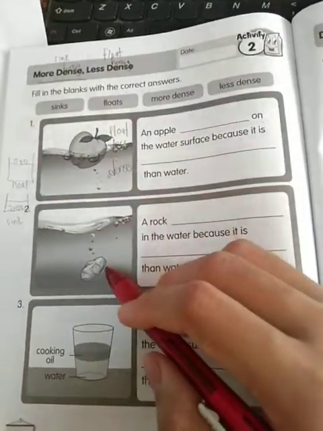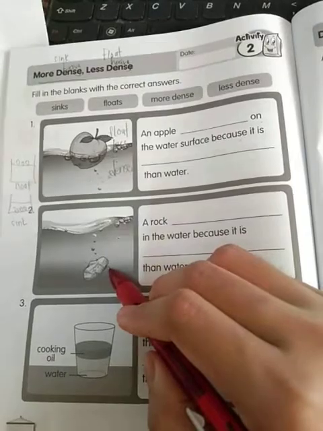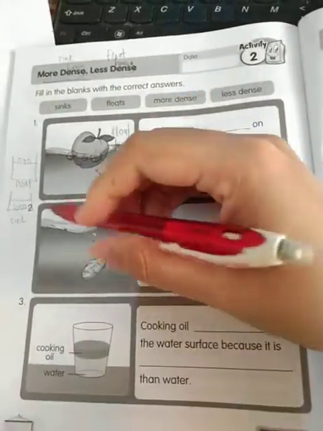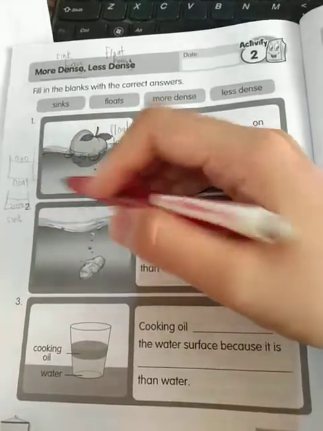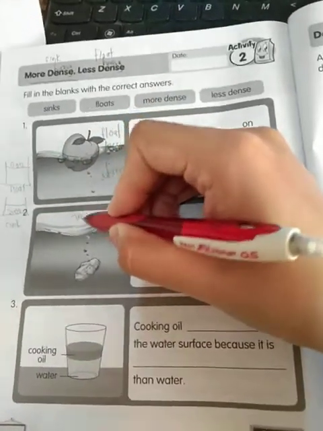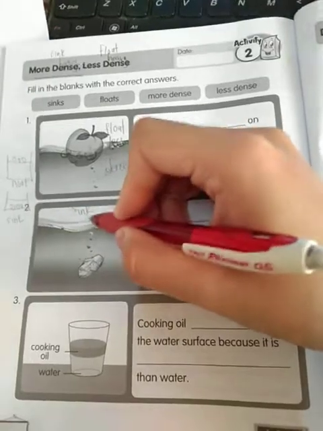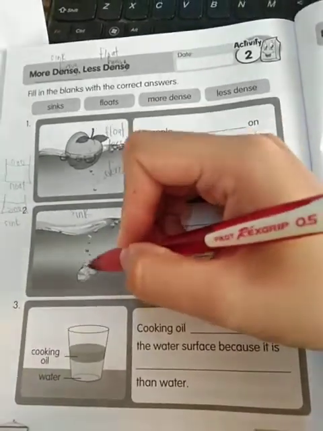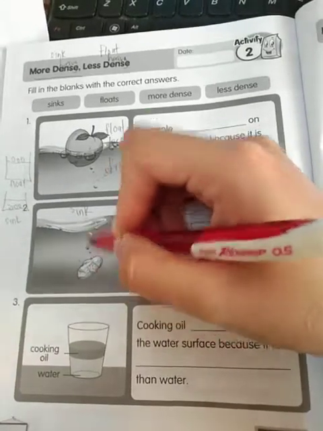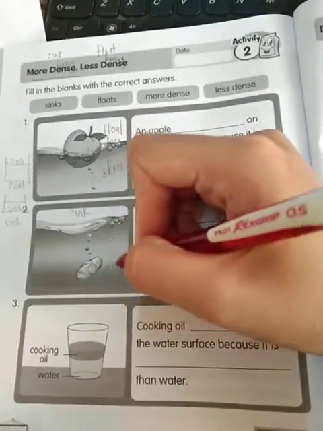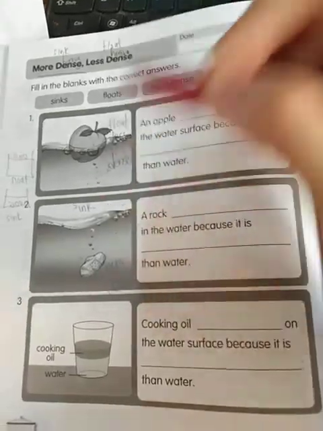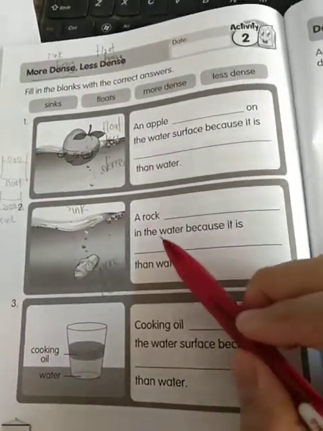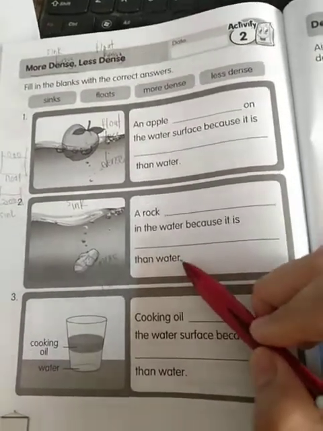Look here. Rock. Sink or float? Sink. Why does it sink? Because it is more heavy than water or less heavy than water? More dense than water. A rock sinks in the water because it is more dense than water.